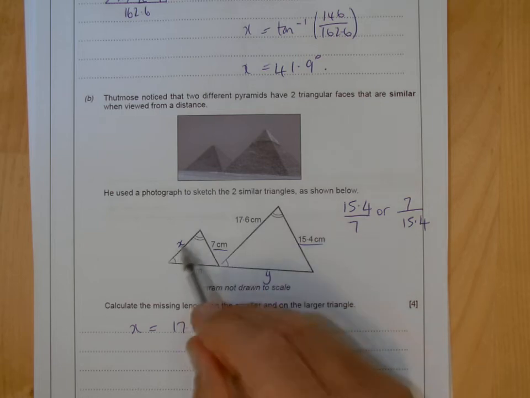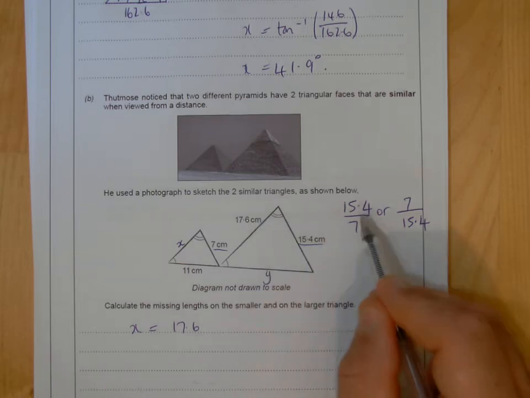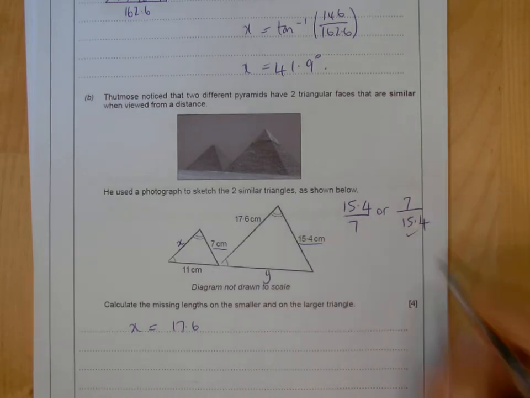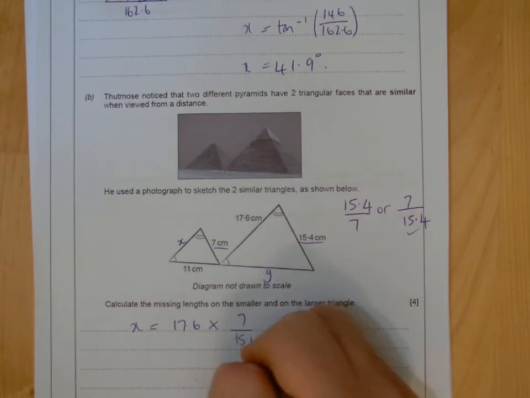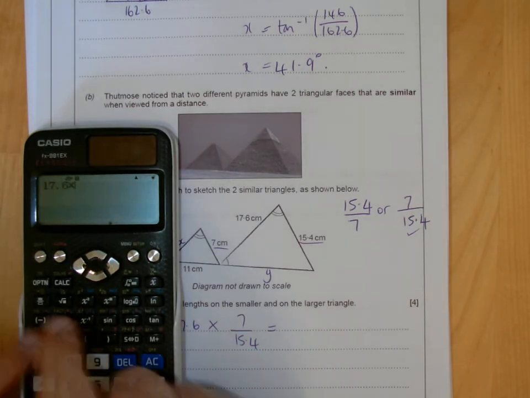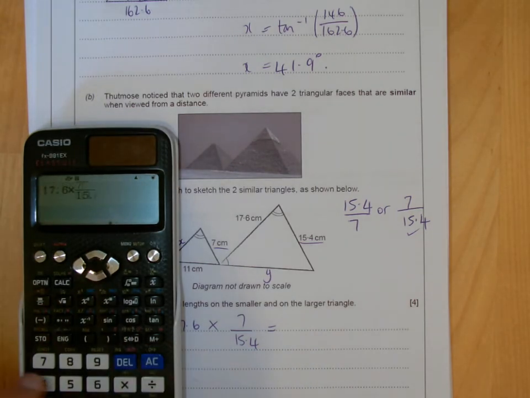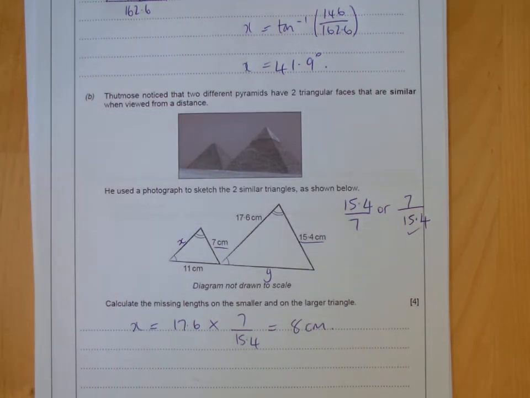Well, X is smaller, so I need to make that measurement smaller, so I choose the smaller fraction, the one with the smaller number on top. So we times it by that scale factor. If I do that, I get exactly 8 centimeters, look.